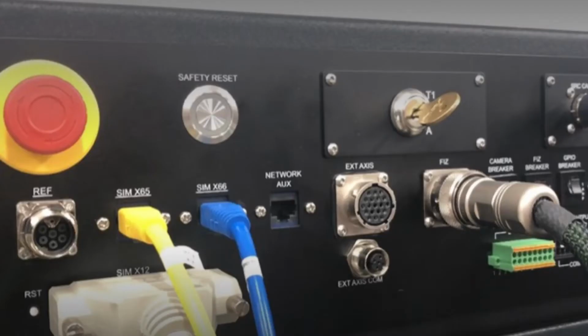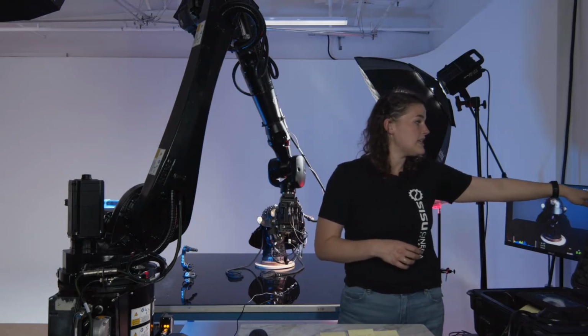So for your system, after turning on the connection in Sisu Lab, you will connect an Ethernet cable to the network aux port on the SIM. And so that is right next to the X66 connection on the SIM. And so connect an Ethernet cable from the network aux port to an Ethernet port on the computer that you have running Unreal Engine.